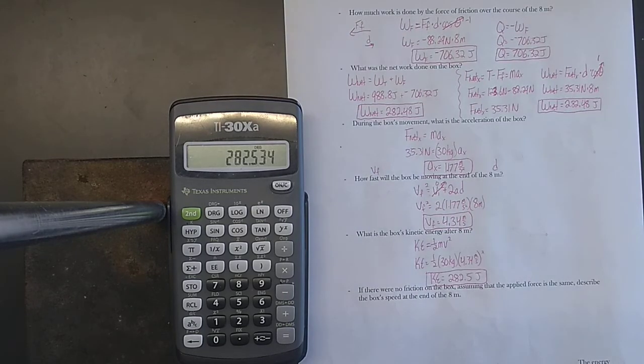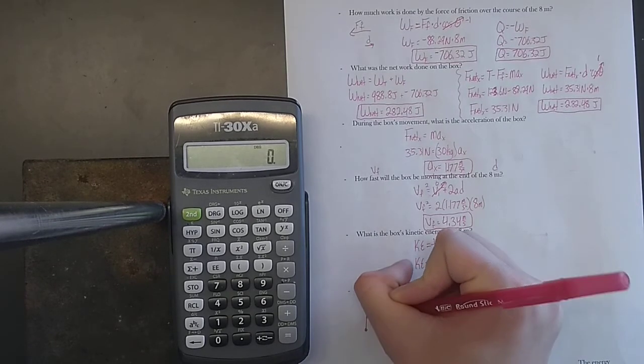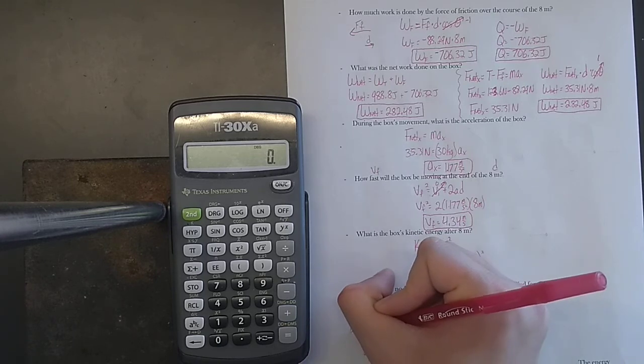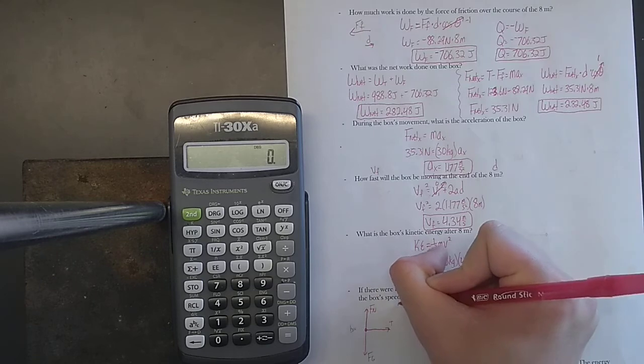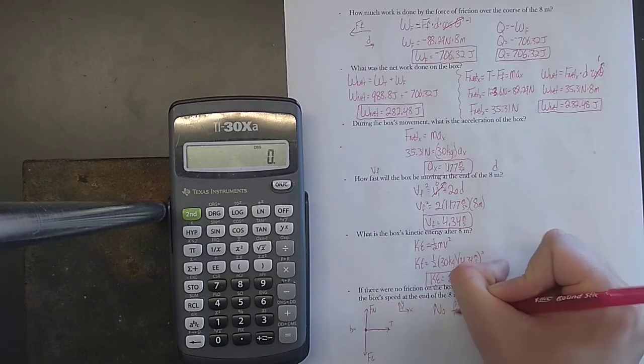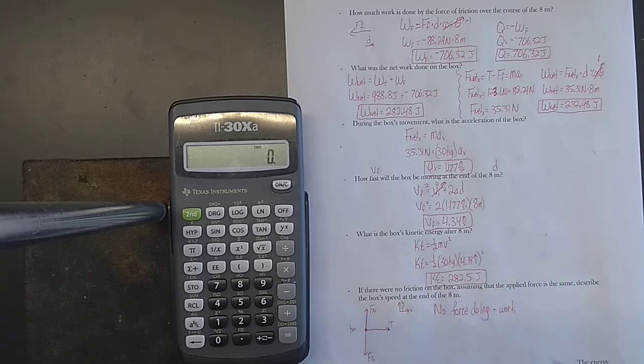Now, what if there had been no friction whatsoever on the box? What if we had a situation that looks like this? Everything else is the same except there's no friction. What would happen to the box's speed at the end of the 8 meters? Well, the tension's still the same, so the tension will still be trying to increase the amount of kinetic energy that the box has. But now, you don't have a force of friction, so there is no force doing negative work. There's no force that points back towards the left when the box is moving to the right.